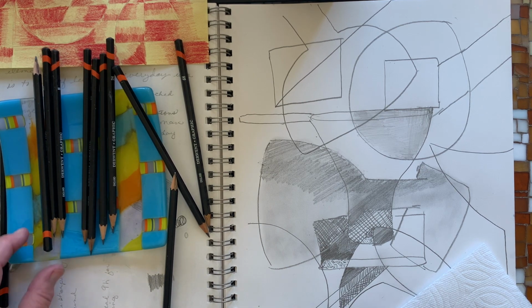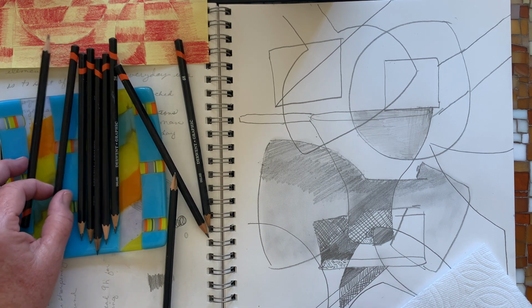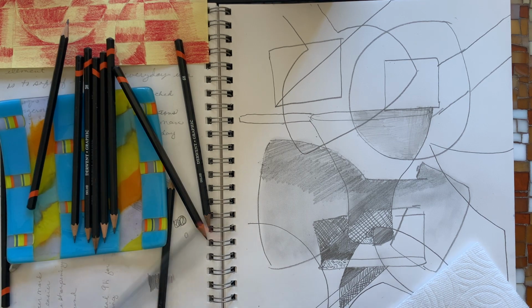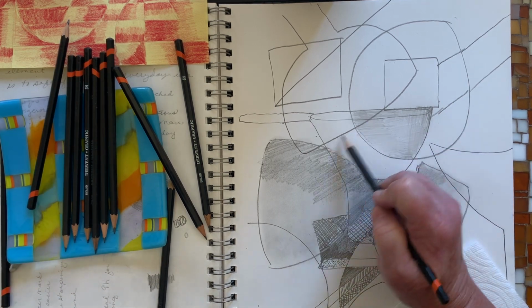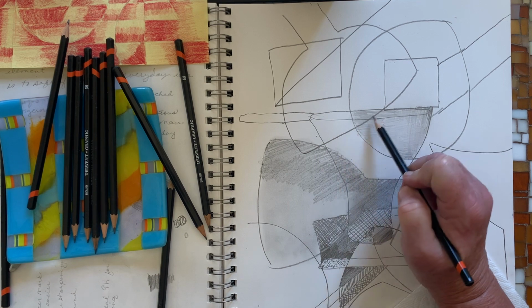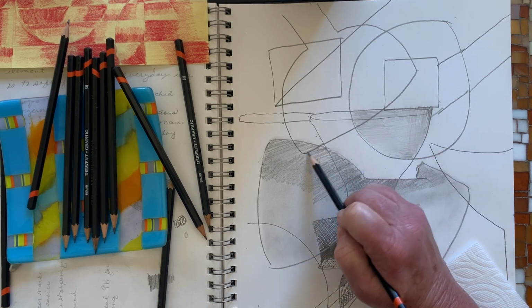Okay, I think I'm going to go to a 4H pencil. And I'm going to come in here and I'm going to do this whole one.